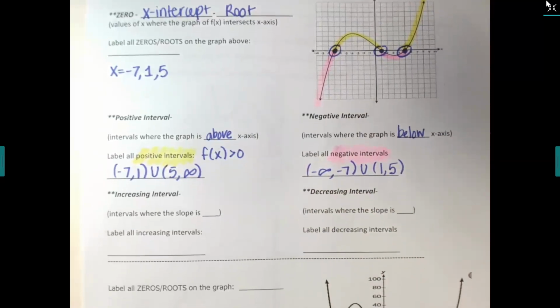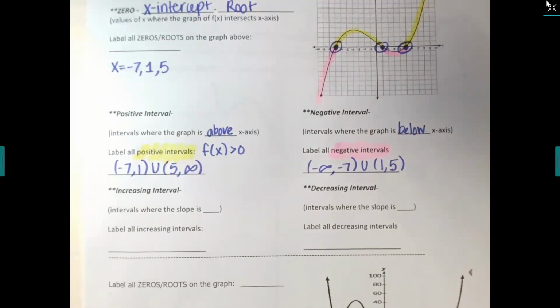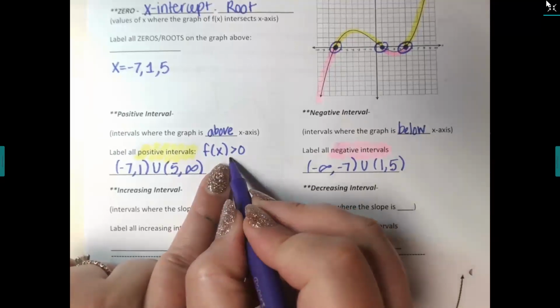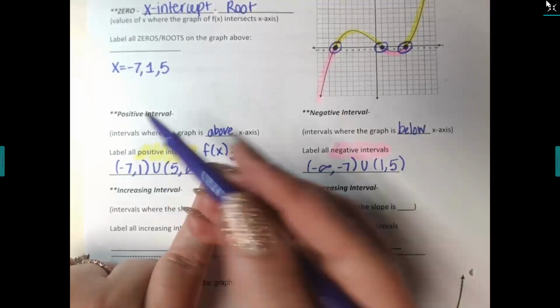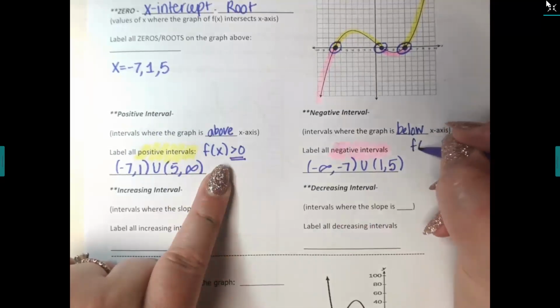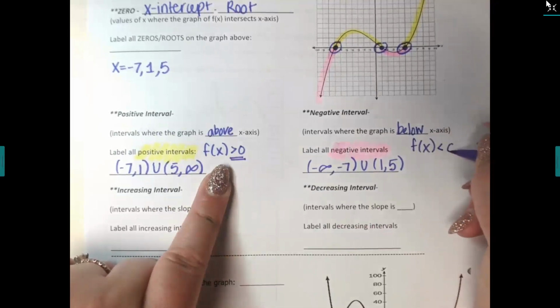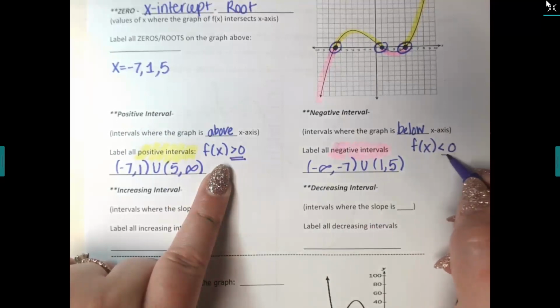So a positive interval means you're above the x-axis. Oops, sorry. A negative interval means below the x-axis. And then I forgot to put, if f of x is greater than 0, that indicates positive. F of x being less than 0 would indicate negative.